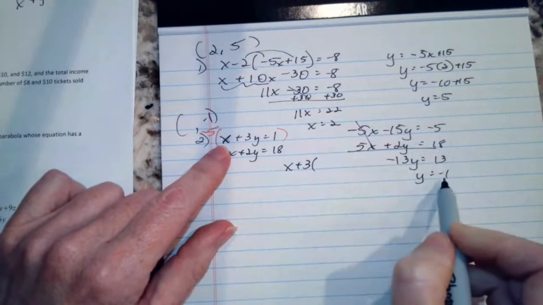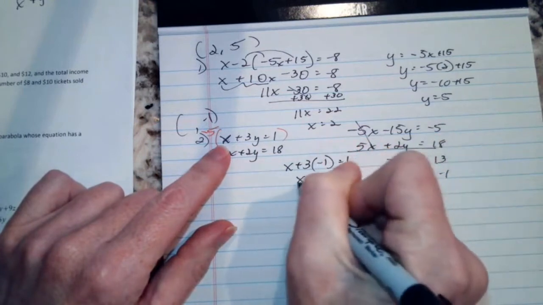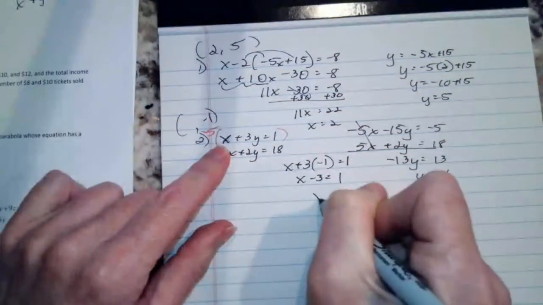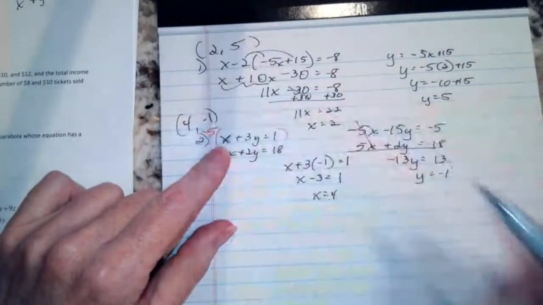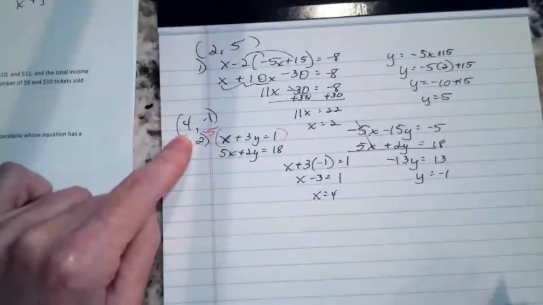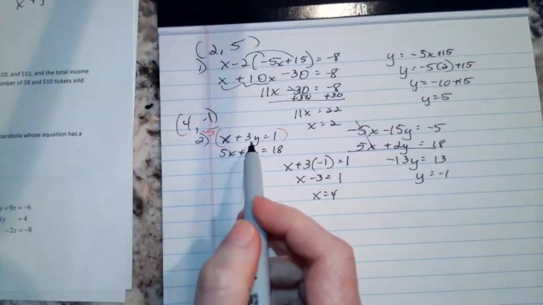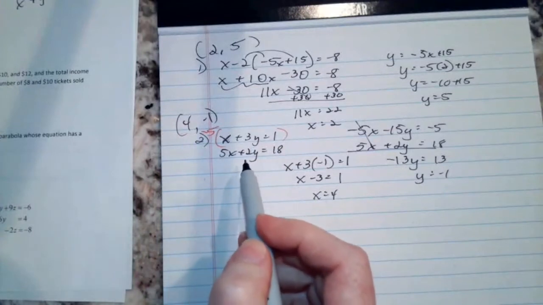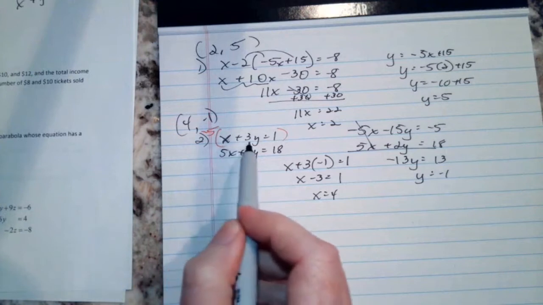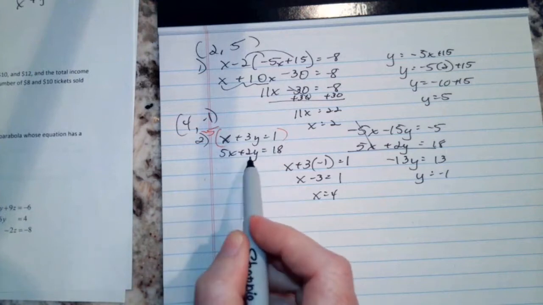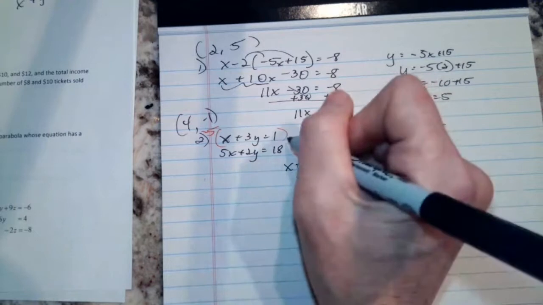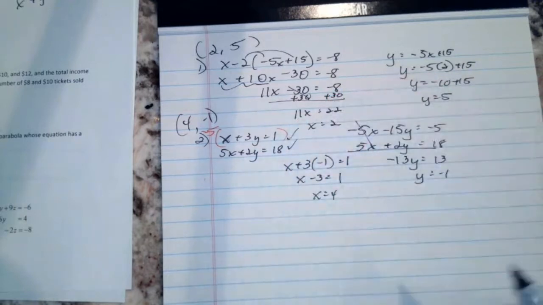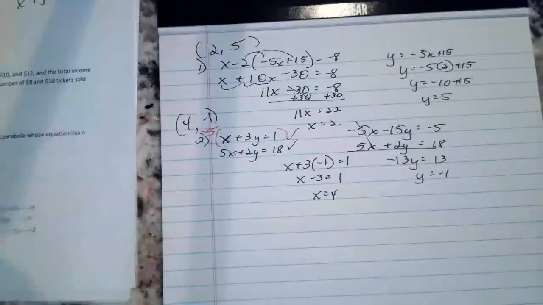So x plus 3 times y, which is -1. So x minus 3, add 3 to both sides. So x equals 4. So (4, -1) is the answer. That's the only pairing that will work in this equation and this equation. You can test it out. 4 minus 3 equals 1, and then 20 minus 2 equals 18. So it works in both of them. So that means finding the actual answer is not going to be the challenge here; if you want to, try them out, plug them in and see what works. You've got to show me the process.